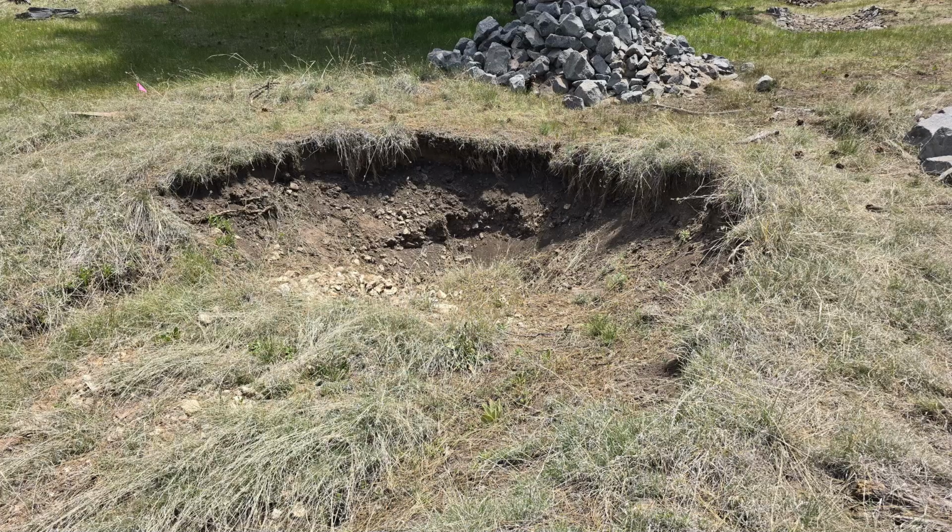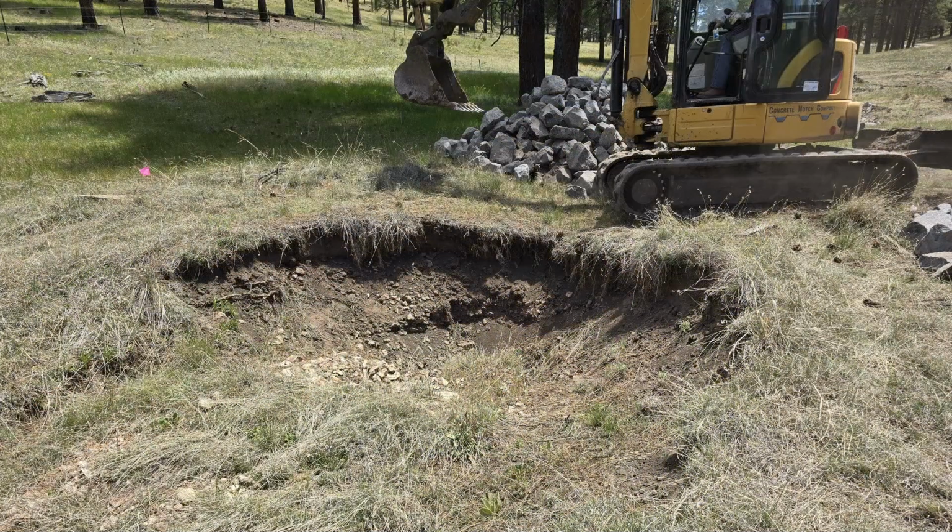Here's one of the series of small head cuts we decided to control using the slope and armor technique. Ethan used the wheel loader to pile the rock needed to armor the slope before construction. Don Smith will use the slope and armor technique to control these head cuts.